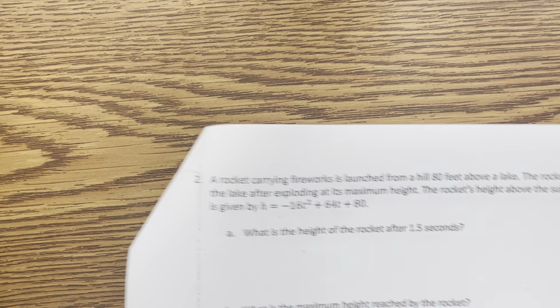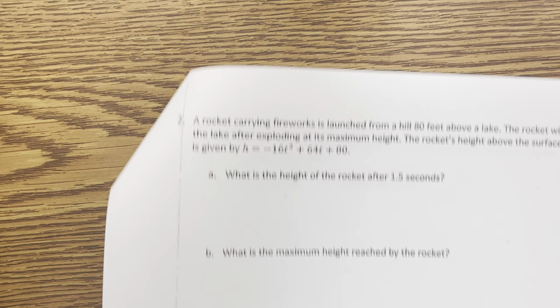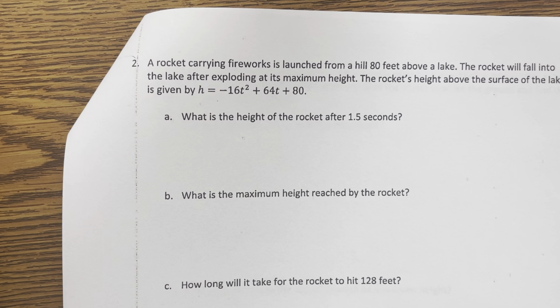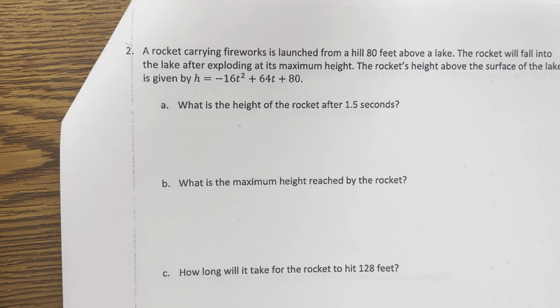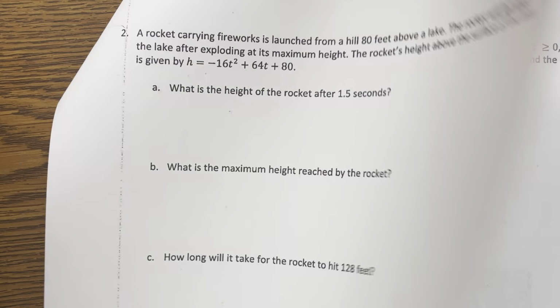All right. That is where we're going to cut off the notes for the video. The next couple problems really work about the same exact way. These are ones we're going to be working on during class before we have our assignment.